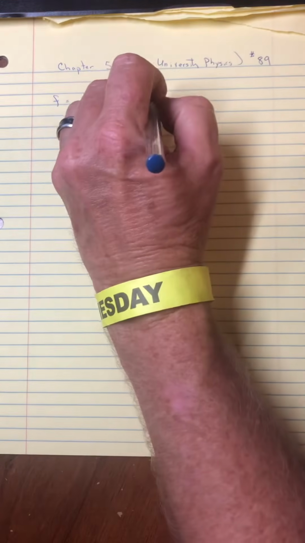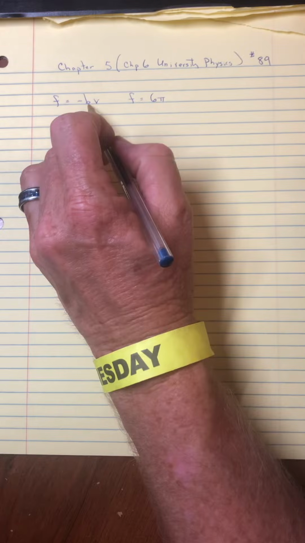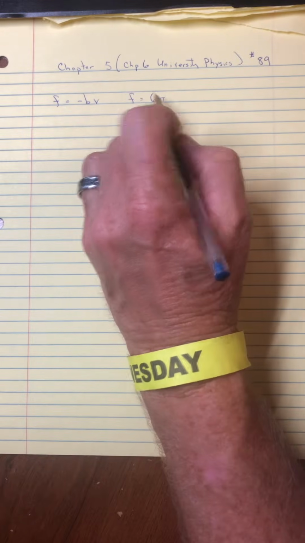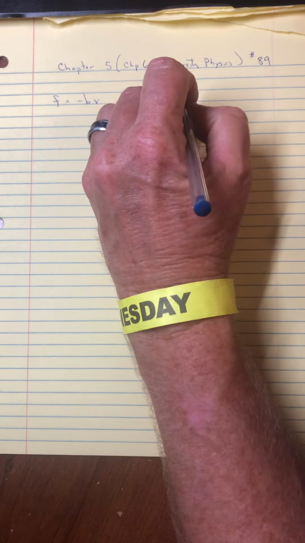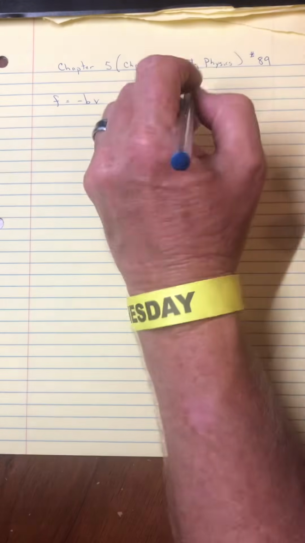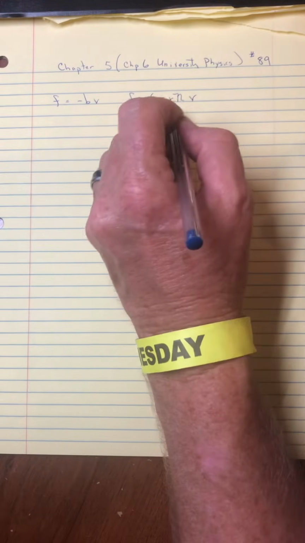If it was a sphere, what we covered in class, the b out in front would be 6 pi times the radius times eta, the viscosity. Since it's not a sphere, there would be some other factors in here, and the author just puts that as a b.